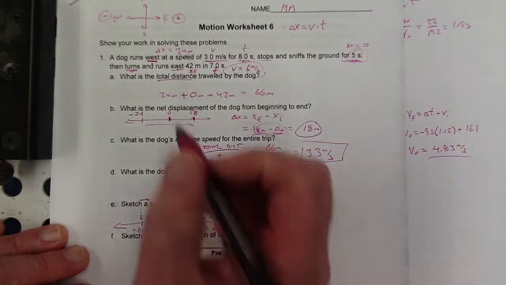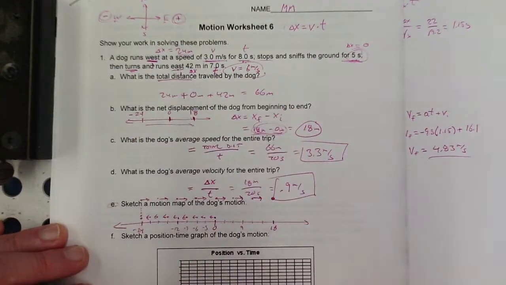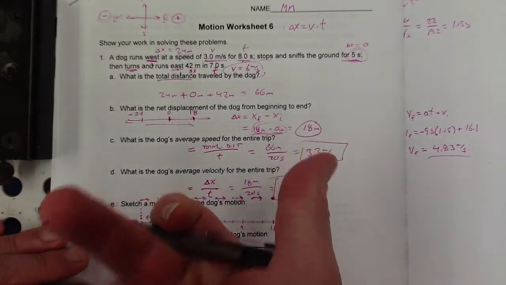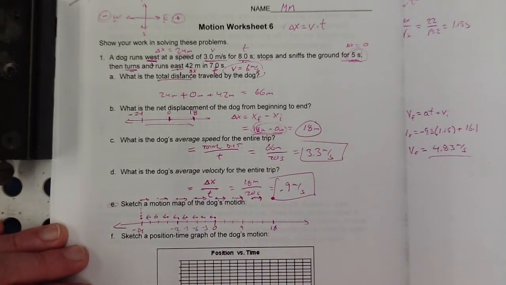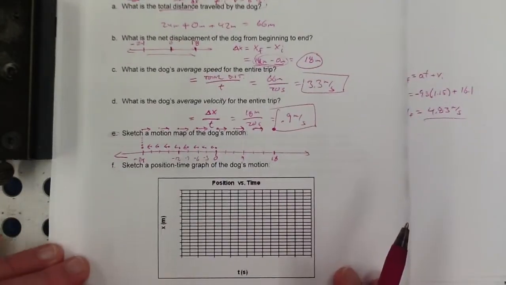For this whole thing, if you decided that west was positive and that east was negative, that's fine. You would have this, except it would be flipped over, and that's totally fine. It's not right or wrong. You just have to be consistent with whatever you decide.